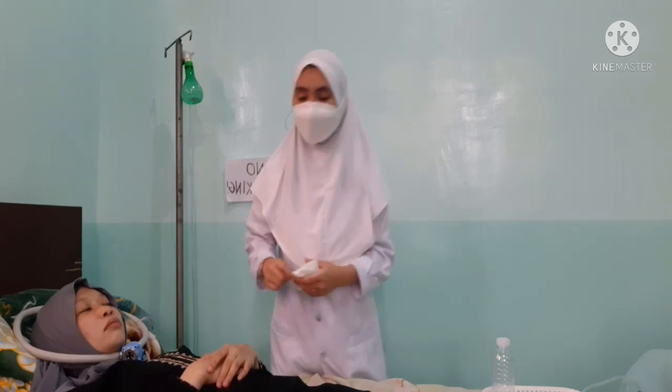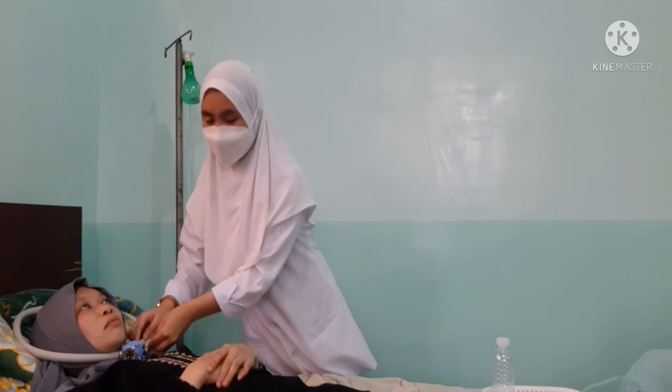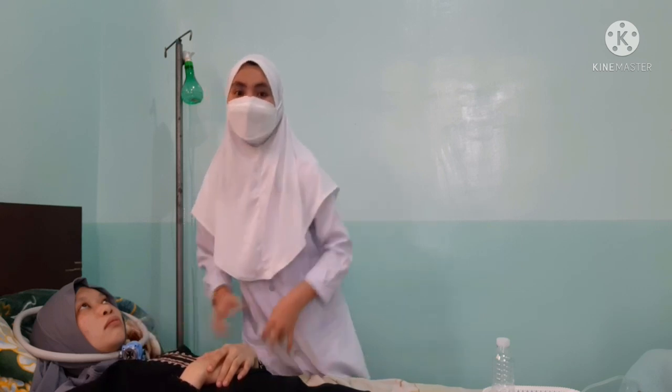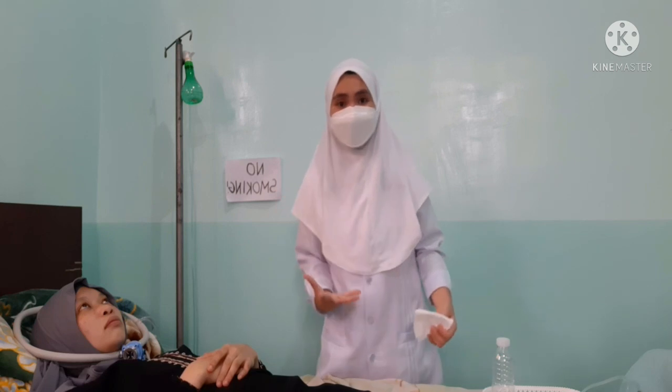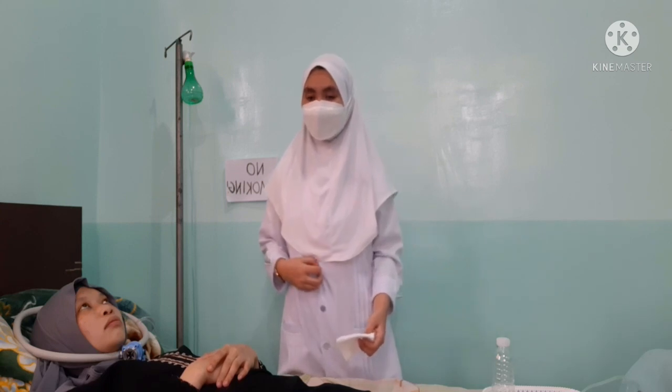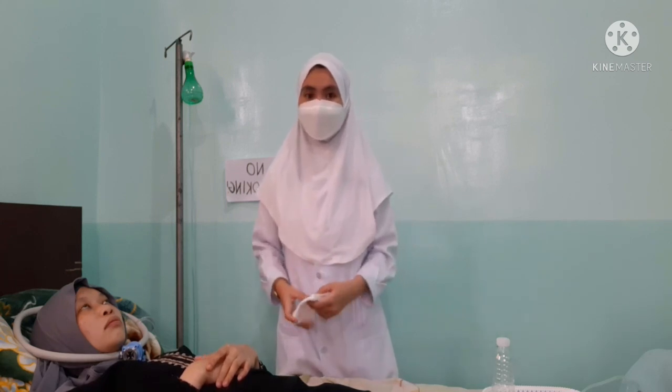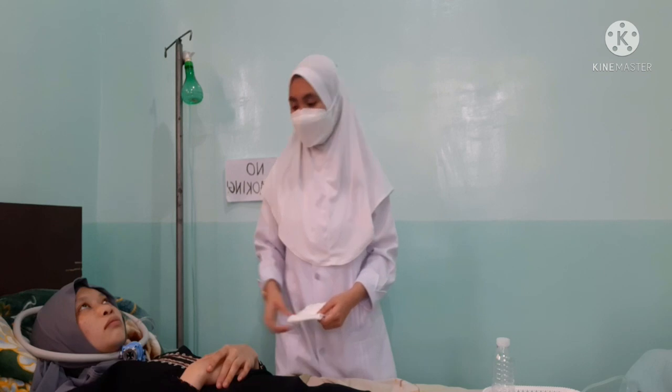Now, clean the collar with soap and water every day, or more frequently to remove secretions if necessary. Now, instruct the patient or the caregiver on suctioning. Use the frontal suctioning port of the tracheostomy collar.